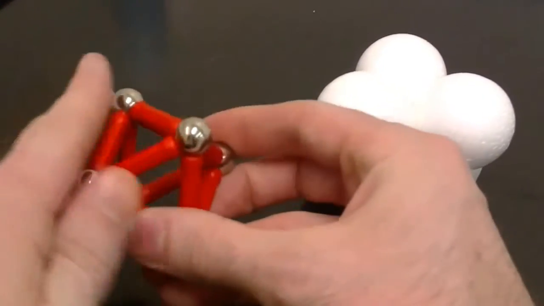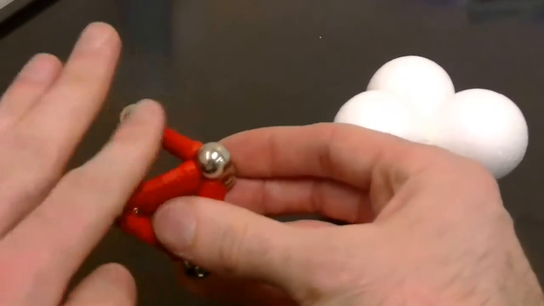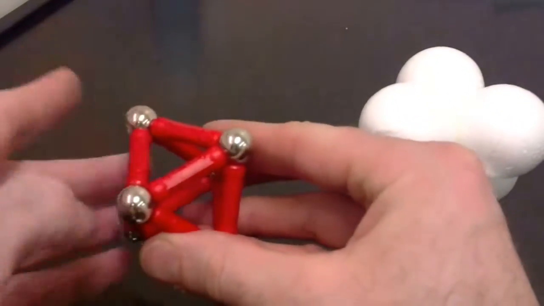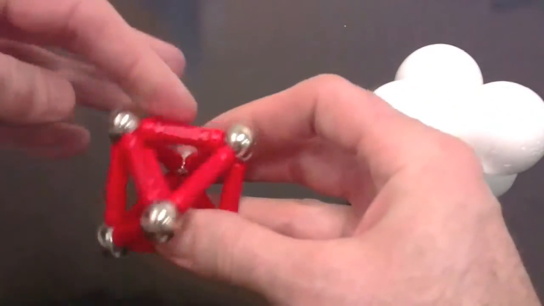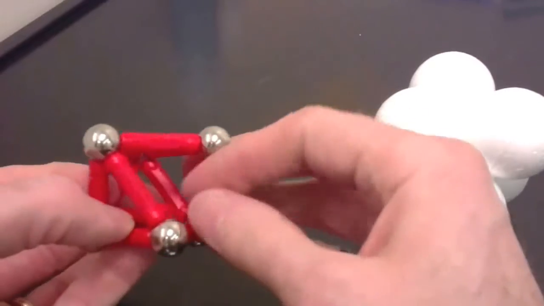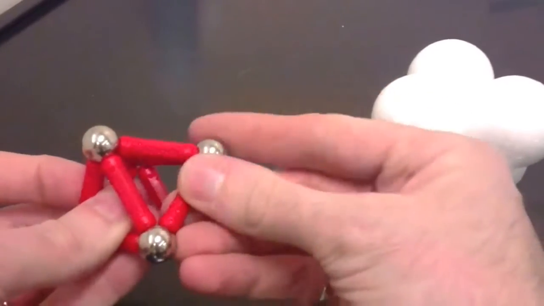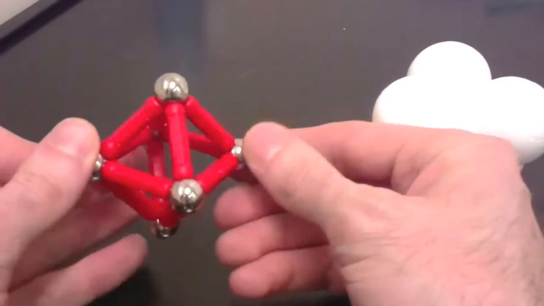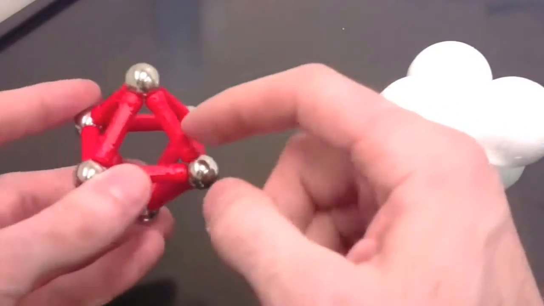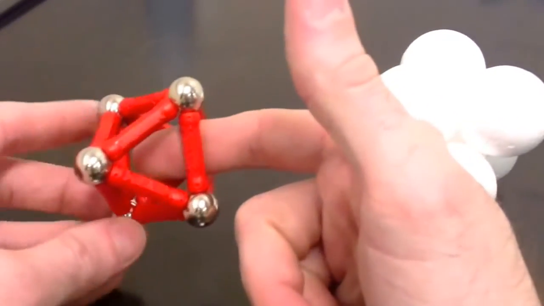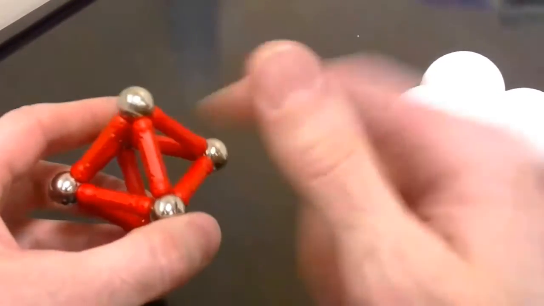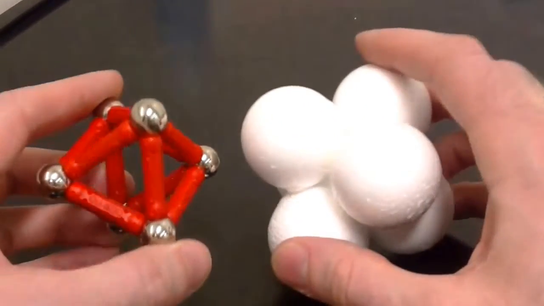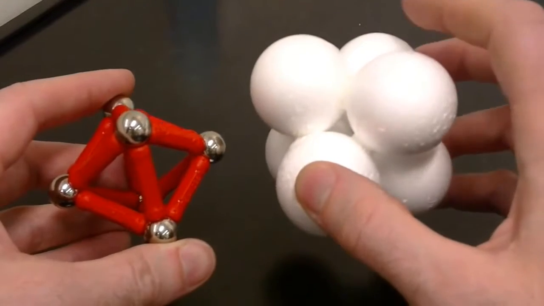1, 2, 3, 4. So 4 on this side, and then 4 on this side. So this is an octahedral interstitial site right in the center, right there where the tip of my finger is. And that's the same space that is in the center of this interstitial site.